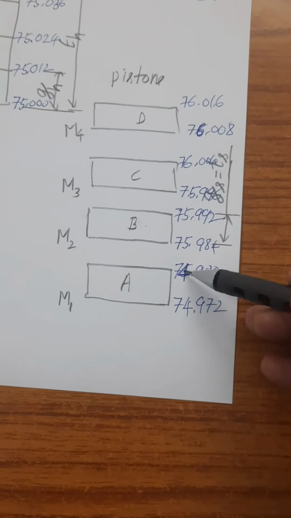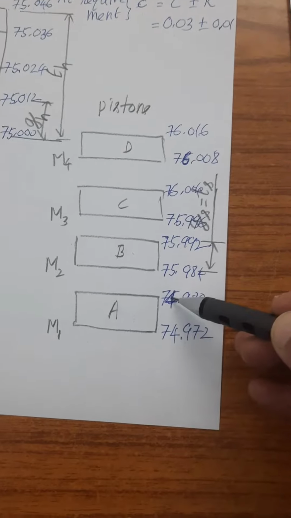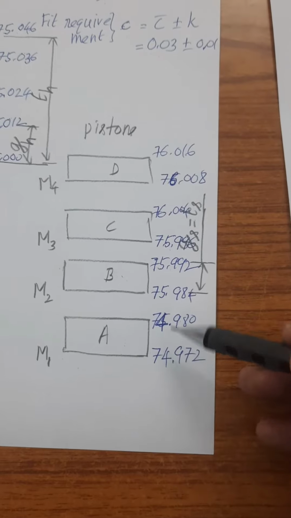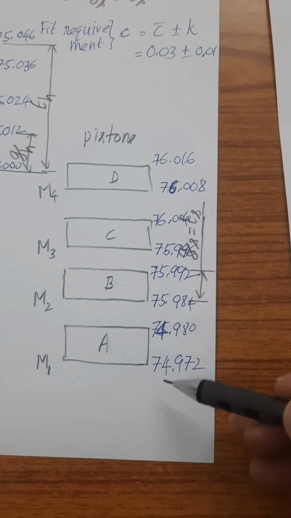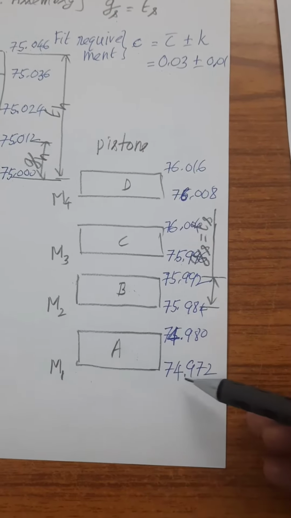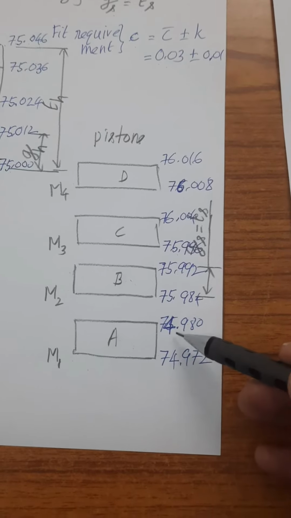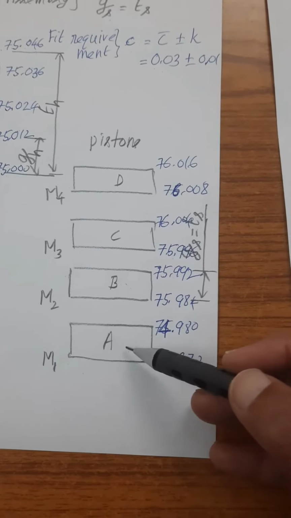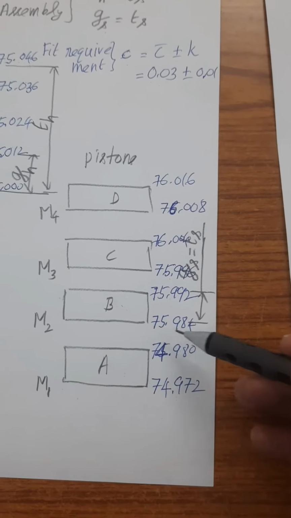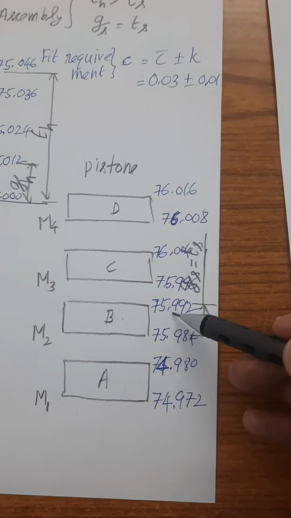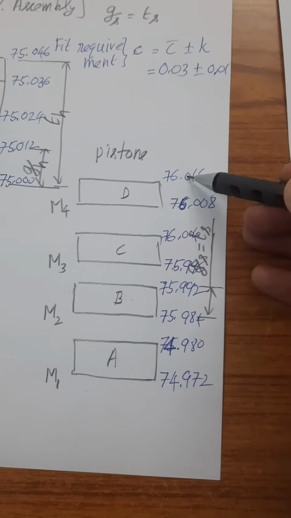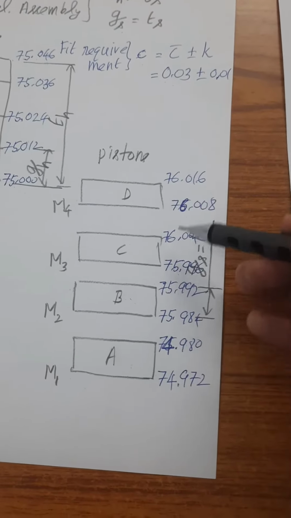Now how to get the upper limit of each group of pistons? Once you know the lower limit, add GS value to the lower limit, you get the upper limit. So 74.972 is the lower limit of first group of piston. You add 8 micron or 0.008, you get 74.980 as the upper limit of first group of piston. Similarly, you add 0.008 with 74.984, you get 75.992. So like that, the upper limit of each group of pistons is found just by adding GS value with the lower limit of corresponding group of pistons.